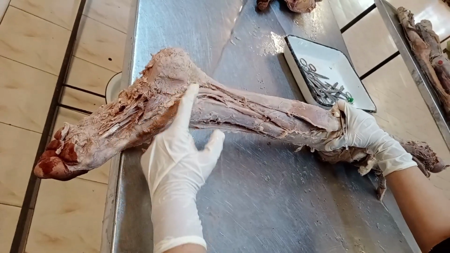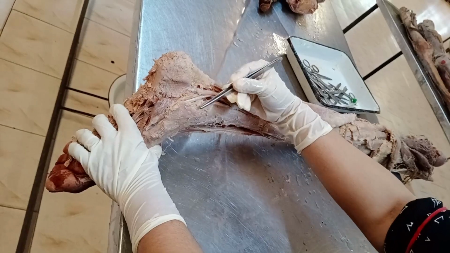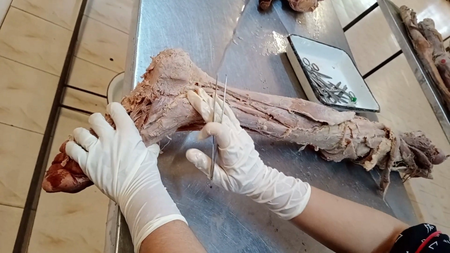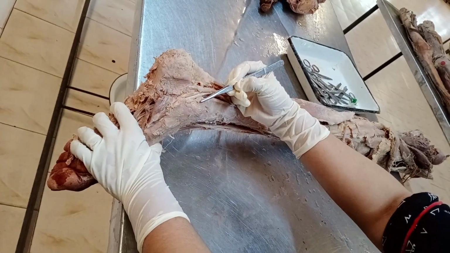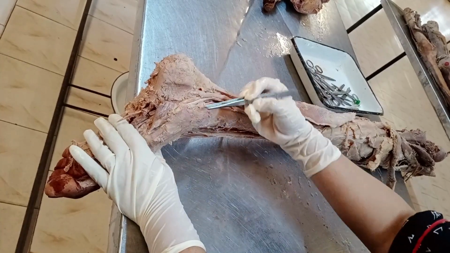So this retinaculum is called flexor retinaculum. It has been cut here to show you the tendons. So here we have the flexor retinaculum, which is a modification of the fascia cruris in the lower aspect. And the flexor retinaculum is attached from the medial malleolus. So this is the medial malleolus to the calcaneum.